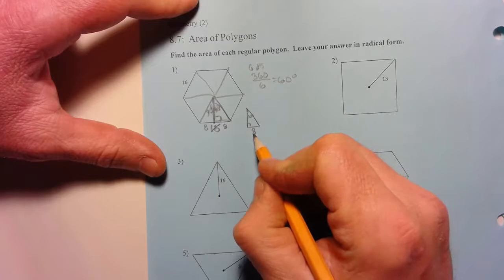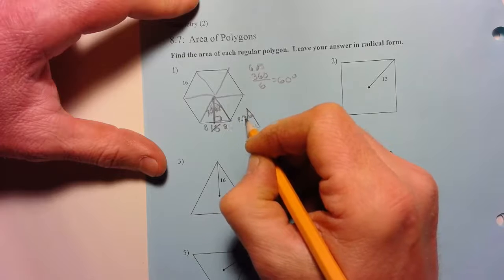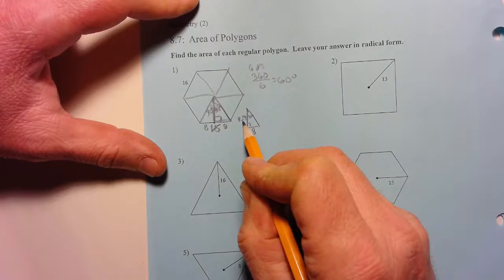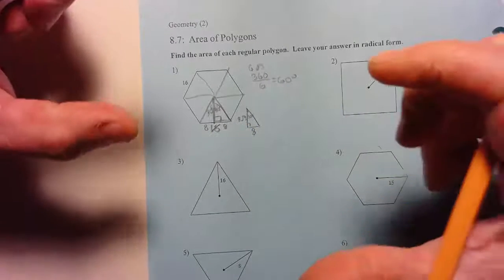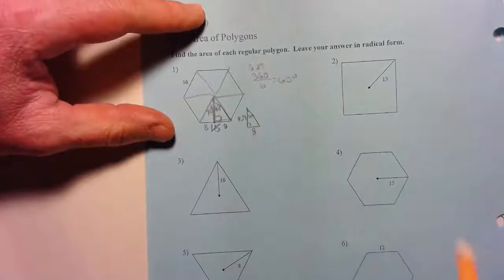Hey, that 8 is the short side. That means that 8 root 3 is the long leg. Look, it's a 30, 60, 90. Short leg is 8. Long leg is 8 root 3. If you've forgotten some of your special rights, maybe you have that special right note card out next to you as you do this, because these are all going to use special rights.